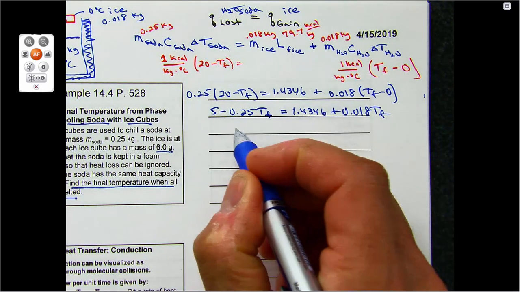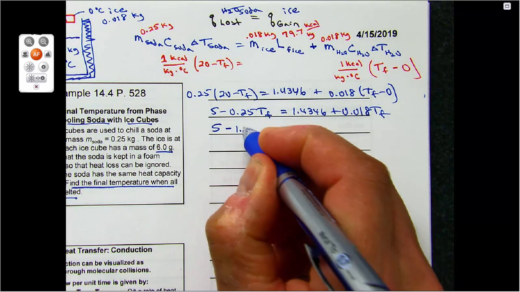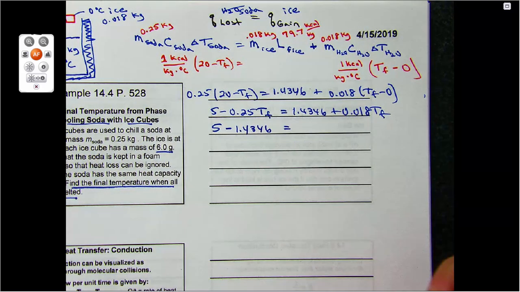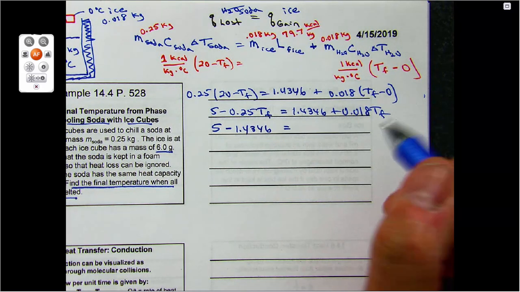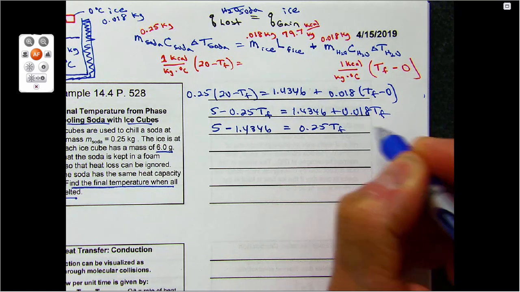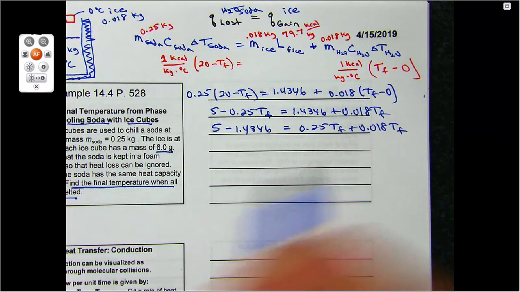So we'll bring this to the other side. We'd end up with 5 minus 1.4346 equals 0.25 T final plus 0.018 T final.